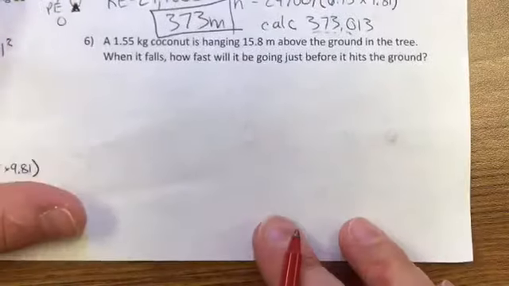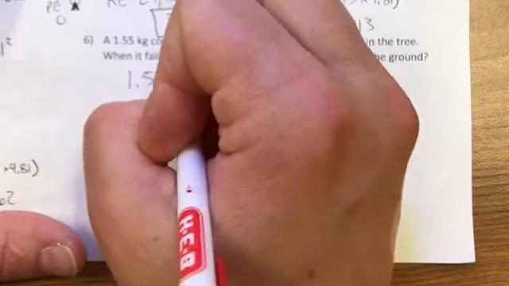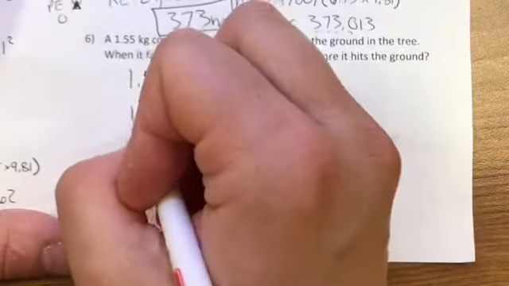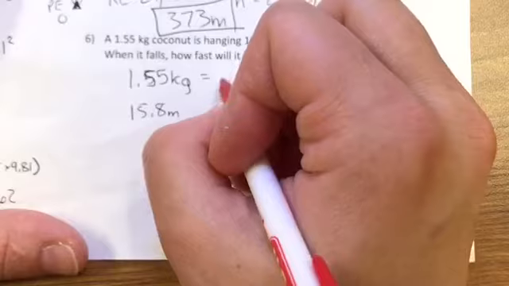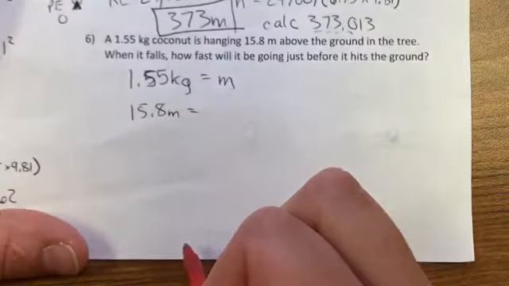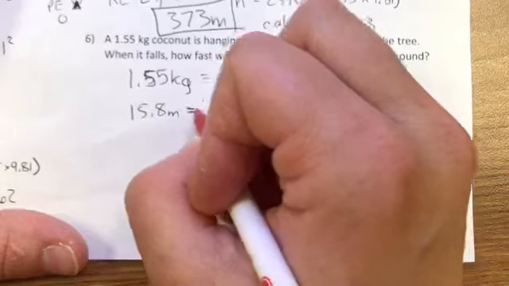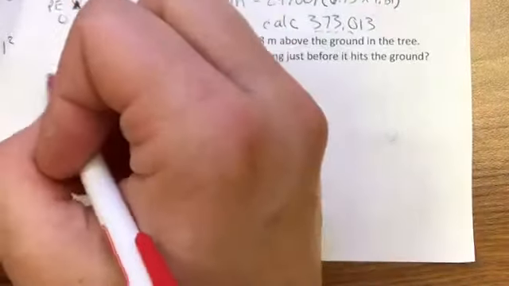Last one. 1.55 kilogram coconut. That is a coconut for King Kong. That's a massive coconut. 15.8 meters. All right. Mass hanging 15.8 meters above the ground. That is the tallest coconut tree ever. But that's fine by me.